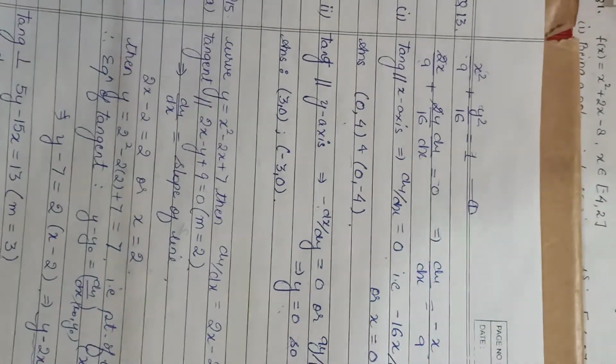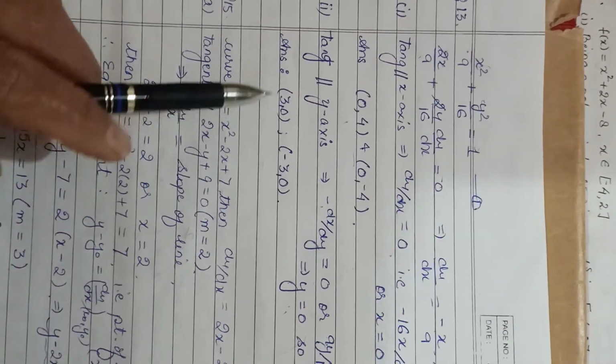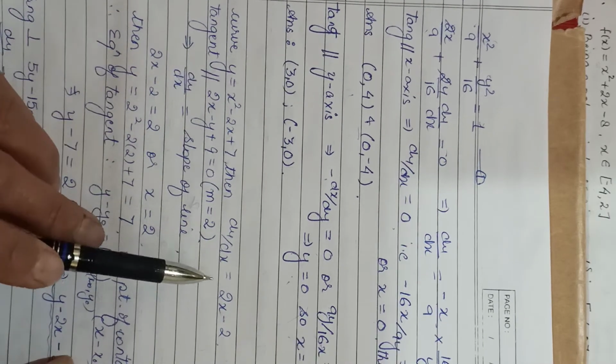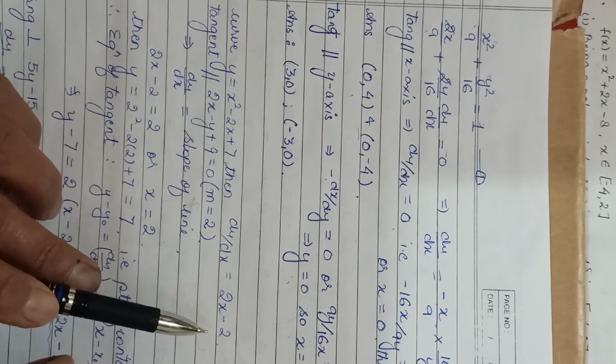Okay. So the 15th question is saying find the equation of the tangent line to this particular curve, where condition 1 is parallel to a particular line, and perpendicular to some lines are given to you. Okay, so the curve is given to you. If we know the curve, we will proceed to find its derivative. So that was your curve. Then we've taken out its derivative, which will come out to be 2x minus 2.